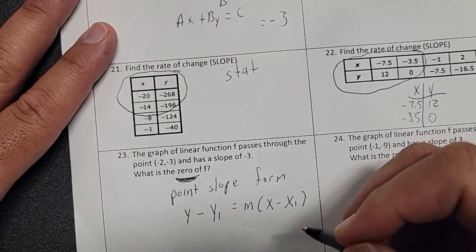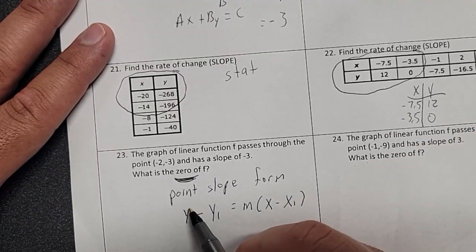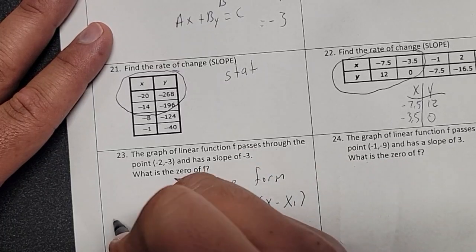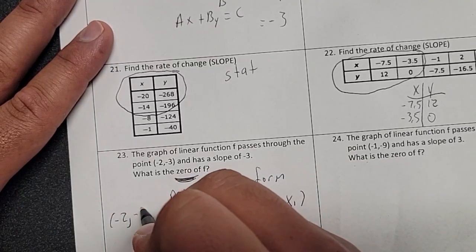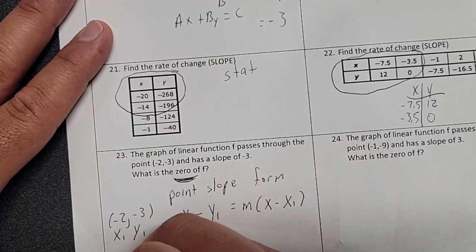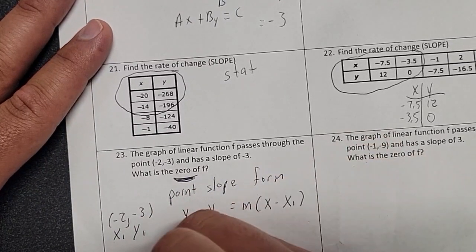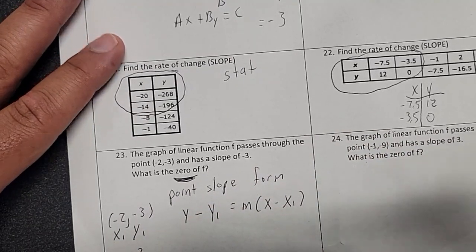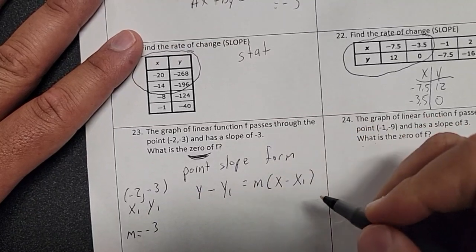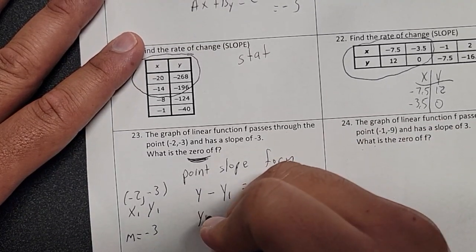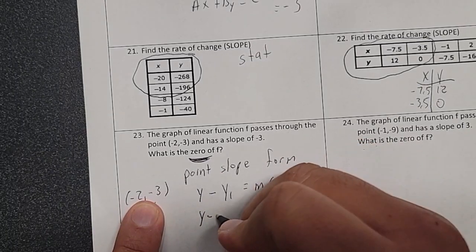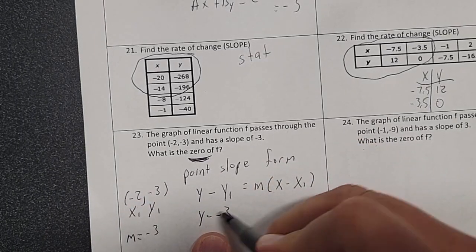All right. So the reason we have this point slope is because they give us a point and they give us the slope. So if I have the point -2, -3, that's going to be x1, y1. My slope, m, equals -3. Okay? So from here, my equation is y, and then if I have a minus y1, which is -3, that's going to change.